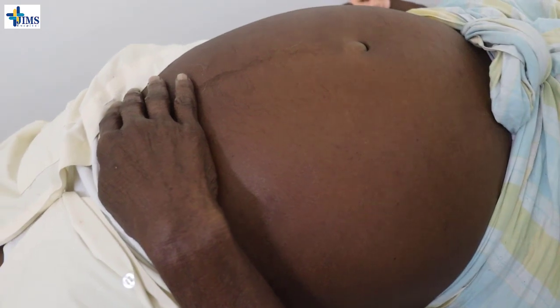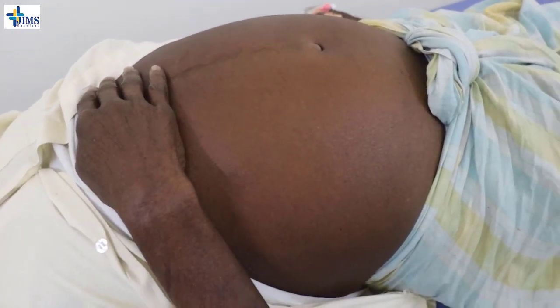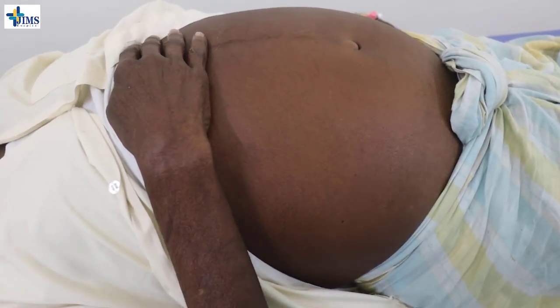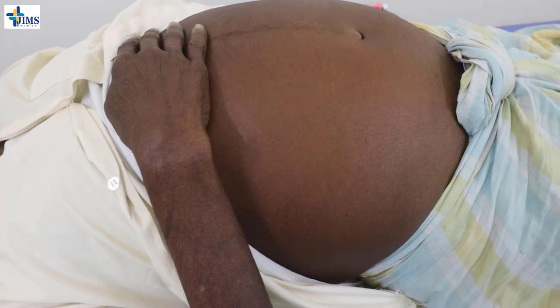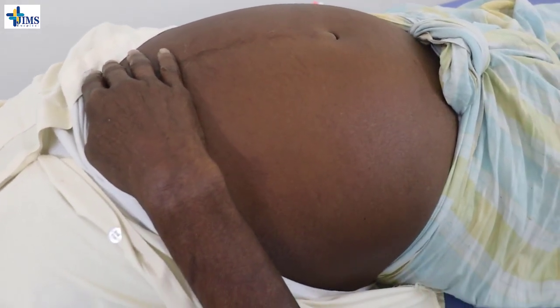Inspection, palpation. Next part is deep palpation. Deep palpation is the most important part. In deep palpation, you will see the enlarged liver and the enlarged spleen. How will you palpate the liver? Now, this is very important. There are two things. One is palpation of the liver, one is examination of the liver.